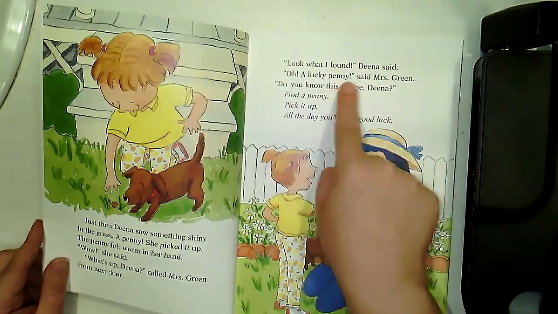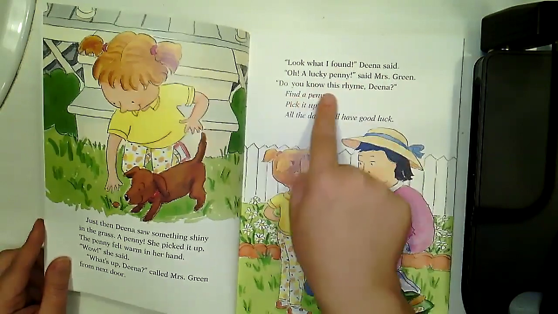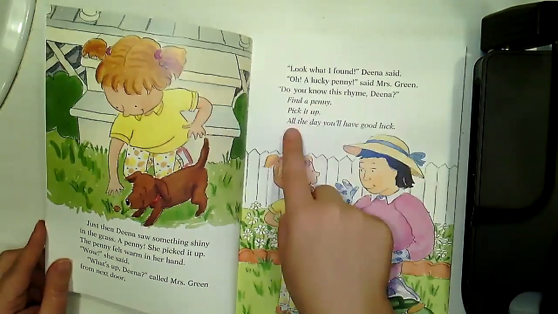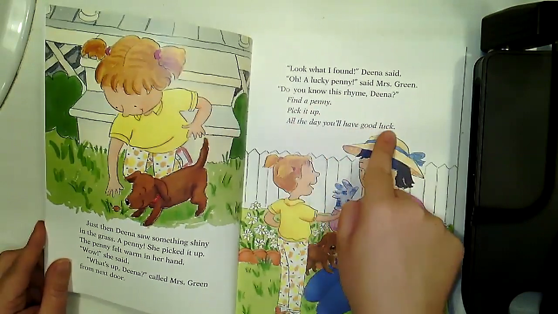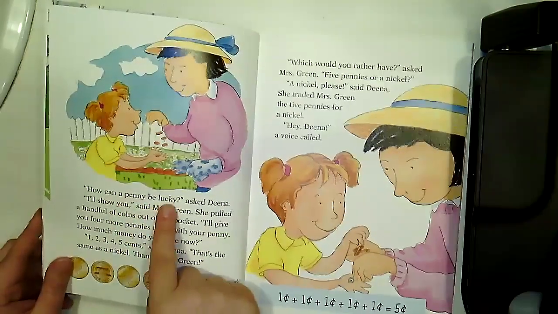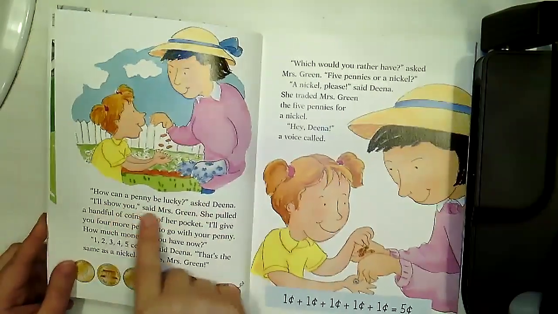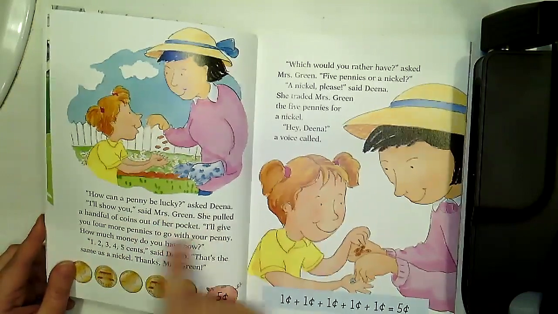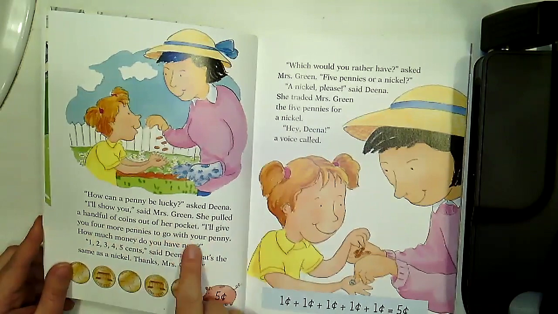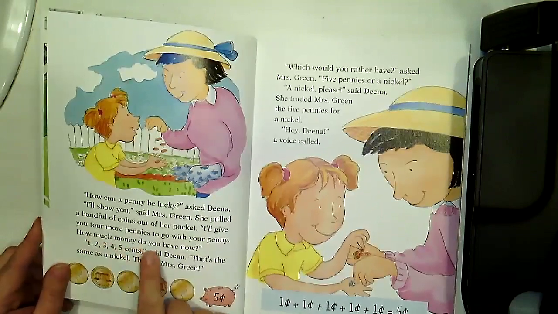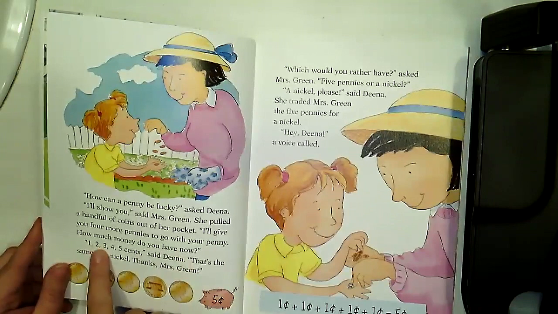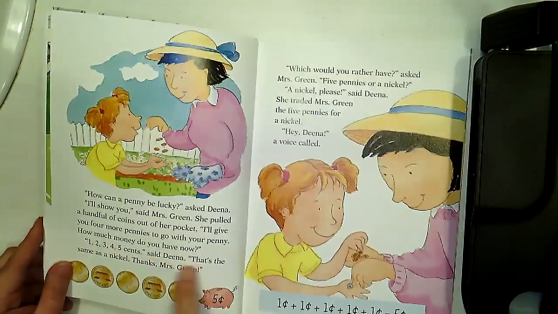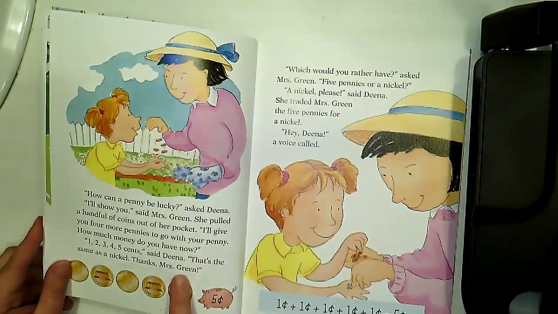"Oh, a lucky penny," said Miss Green. "Do you know this rhyme, Dina? Find a penny, pick it up. All the day you'll have good luck." "How can a penny be lucky?" asked Dina. "I'll show you," said Miss Green. She pulled a handful of coins out of her pocket. "I'll give you 4 more pennies to go with your penny. How much money do you have now?" "1, 2, 3, 4, 5 cents," said Dina. "That's the same as a nickel. Thanks, Miss Green."